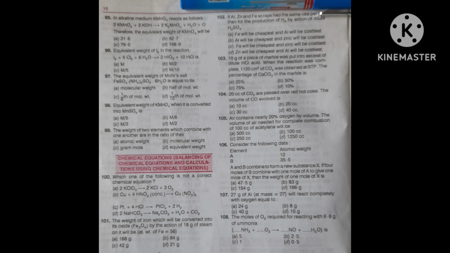Now one more question I want to discuss. 108. The moles of O2 required for reacting with 6.8 gram of ammonia. Actually here you have to balance it. The reaction is given unbalanced. You have to balance it, only then you can solve it. Again I am reading the question: the moles of O2 required for reacting with 6.8 gram of ammonia.